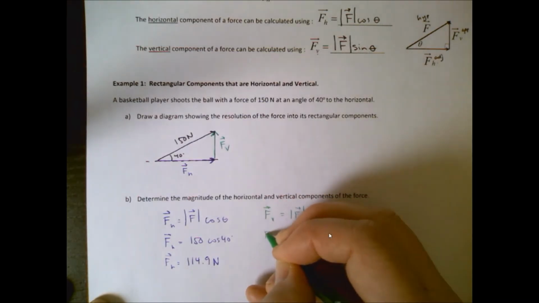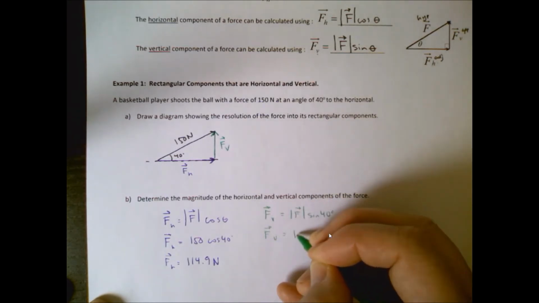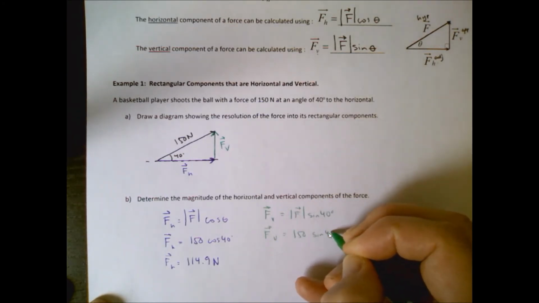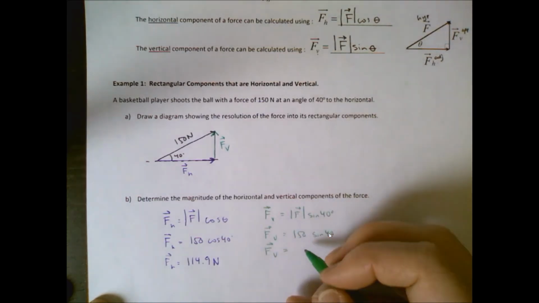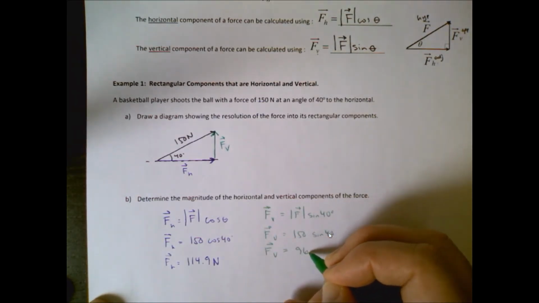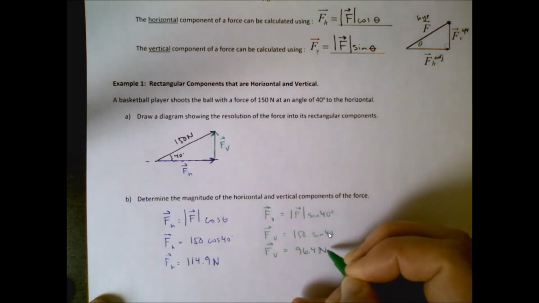To do the vertical force, I'm just going to put it into my formula. So I get here 150 sine of 40. So my vertical force would be 96.4 newtons.